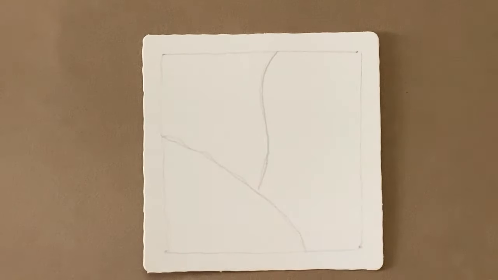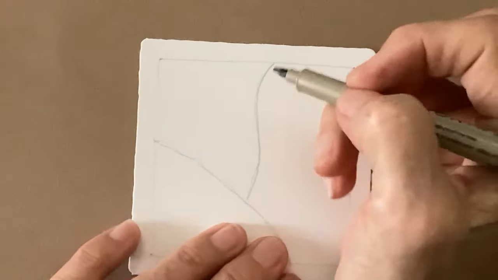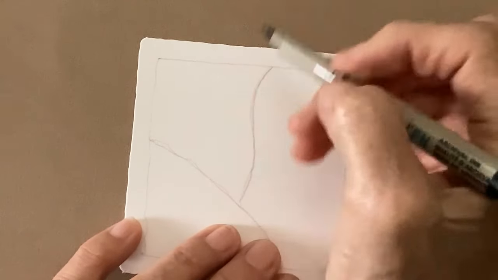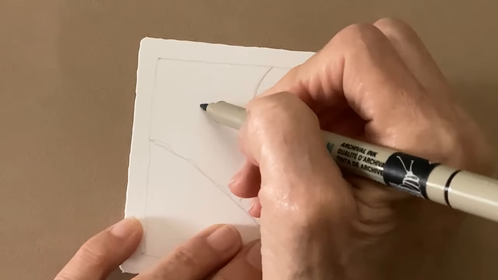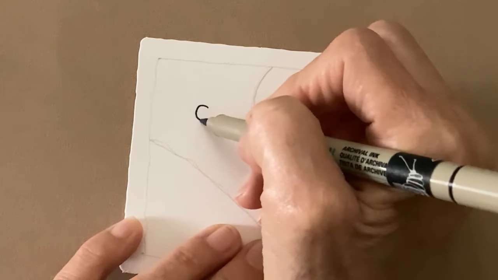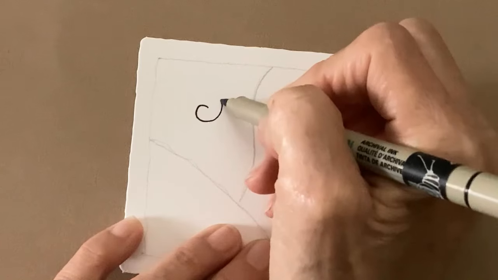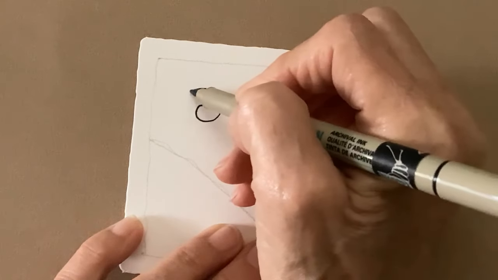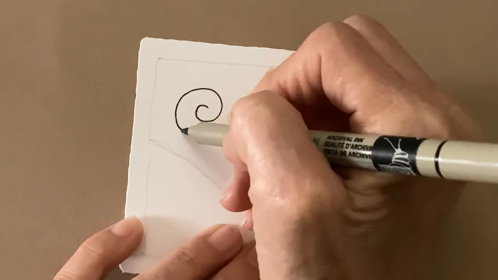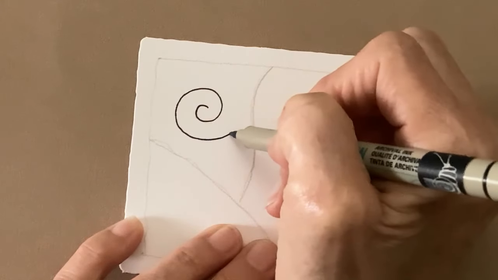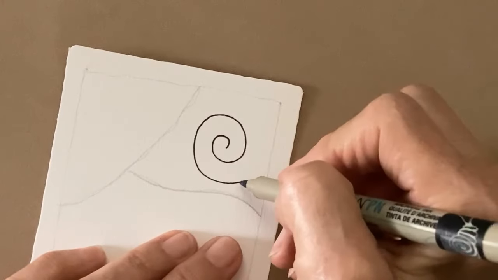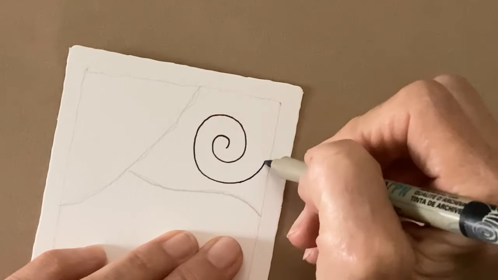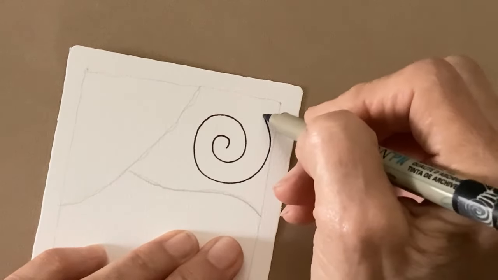And I'm going to use my Micron PN. Sometimes a spiral can be kind of intimidating, but just start with a circle, like you're going to make a circle, and come out a bit. And then just take your time coming around. I'm hoping to keep my spacing about the same, but it rarely is, and that's okay. I'm going to come around.